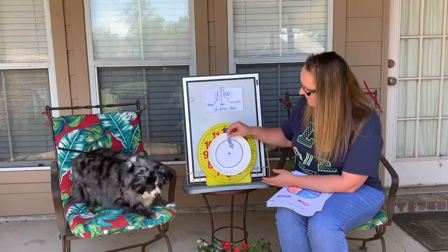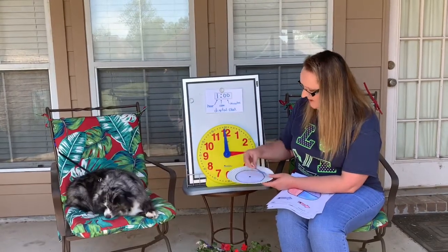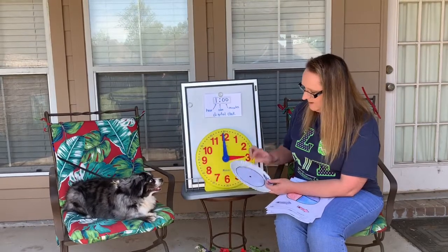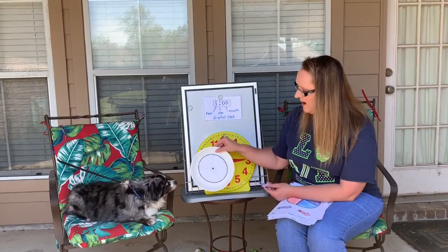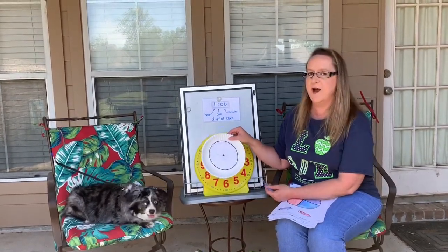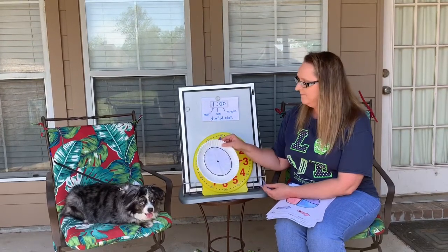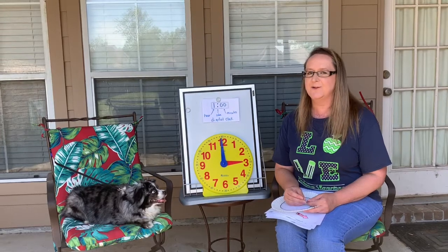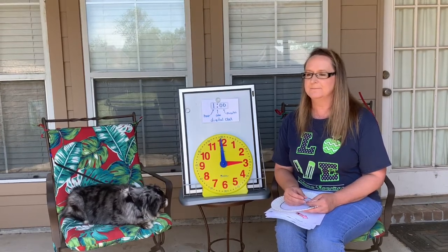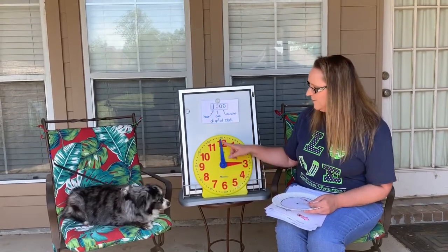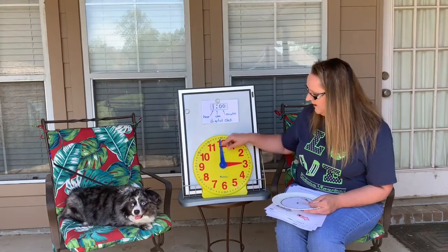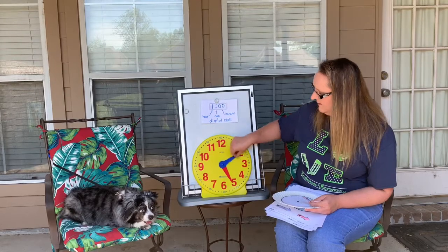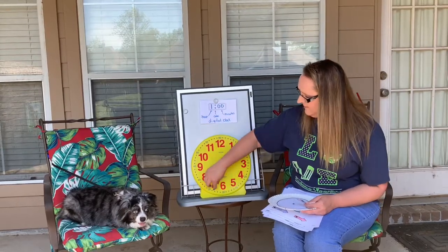I didn't glue on my minute and my hour hands yet, because you're going to place them on your paper clock when I call out a time. Okay, are you ready? What would 1 o'clock look like on your clock? So the big hand is on the 12, and then the little hand would be on the 1. Let me get it there.